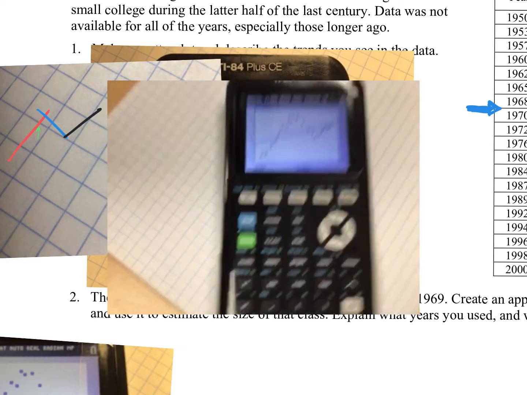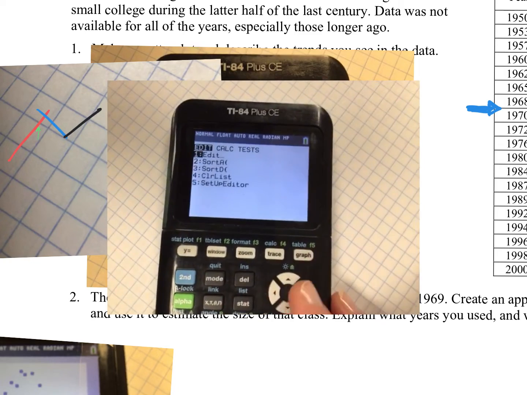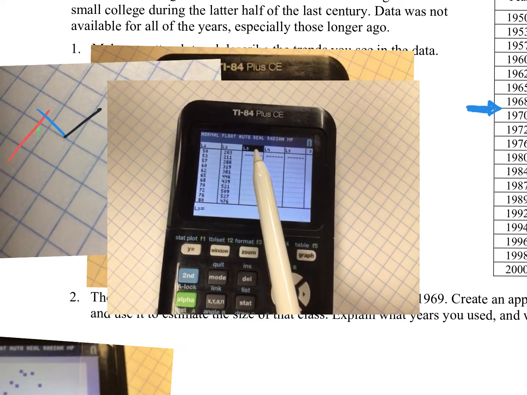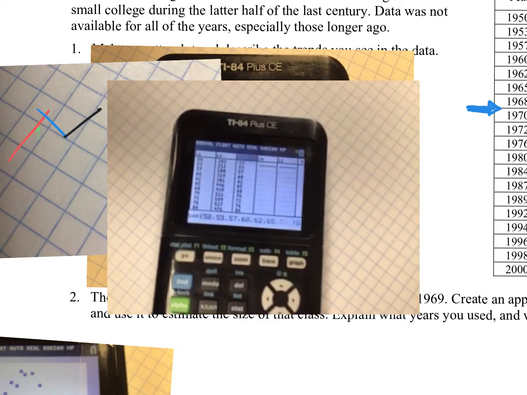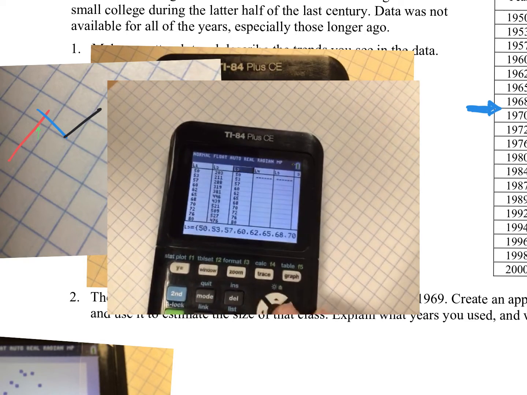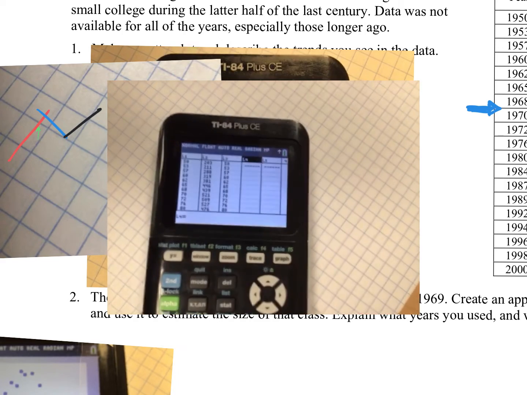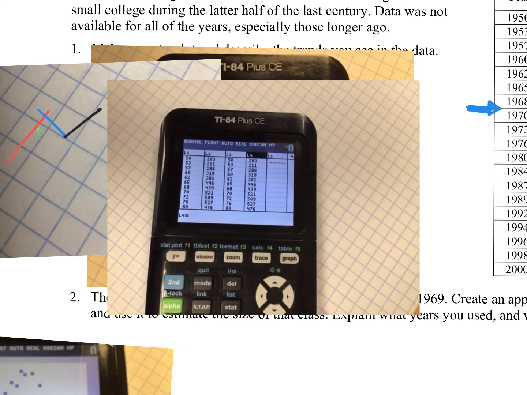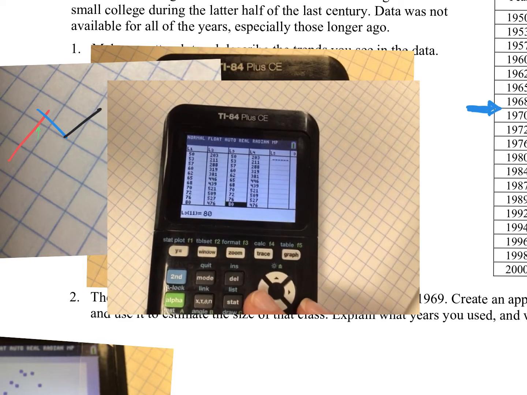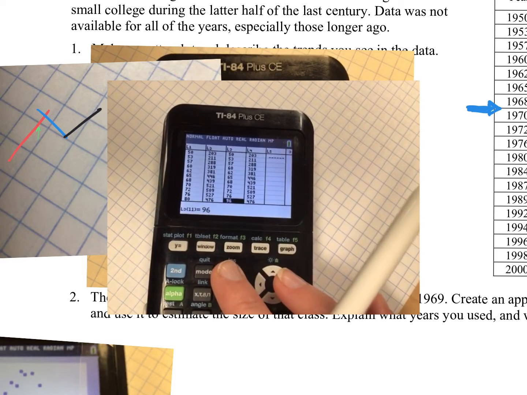I want to create a regression model. This isn't going to be a very good predictor. So I'm going to make a new list. And if I go up to highlight list 3, I can just say copy list 1. I can just hit second list 1. Highlight list 4, second list 2. And it copies it. And then we said we wanted to use up to 1976, right? So I'm just going to delete everything after 1976.